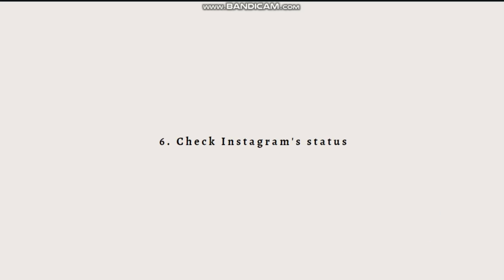Next is to check the Instagram status, because sometimes Instagram experiences server issues or maintenance, which can result in the "page isn't available right now" error. You can visit the Instagram Help Twitter account, @instagramhelp, or the Downdetector website to check if there are any reported issues with Instagram services.